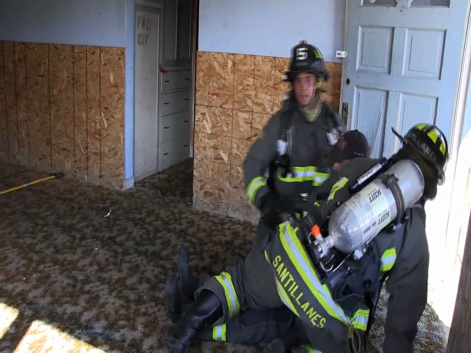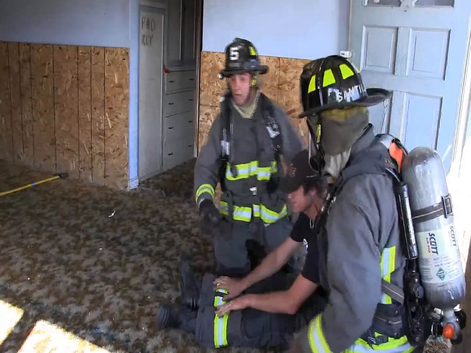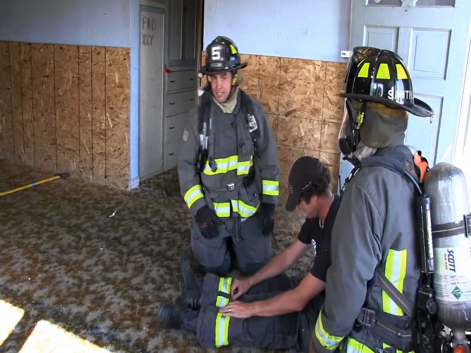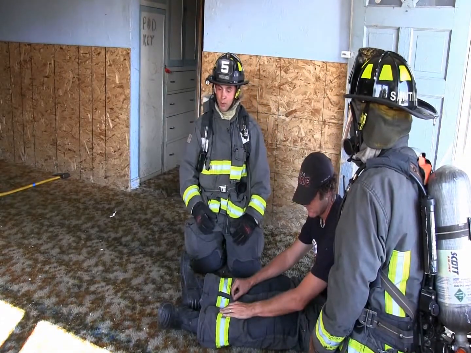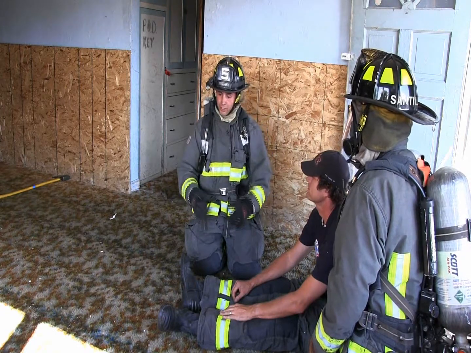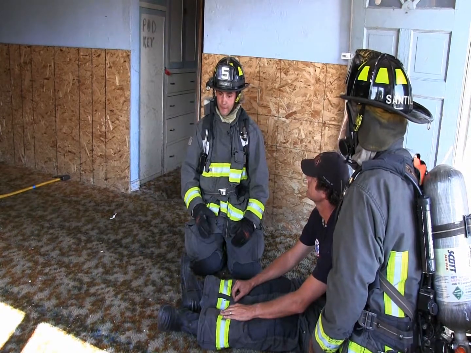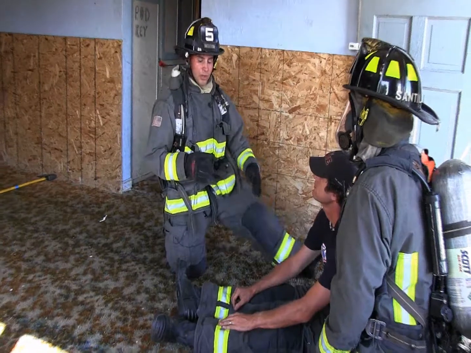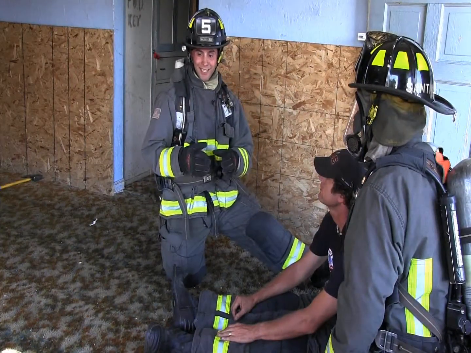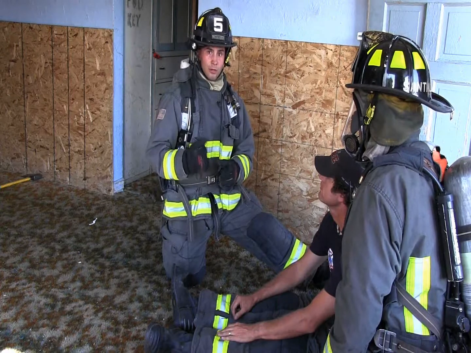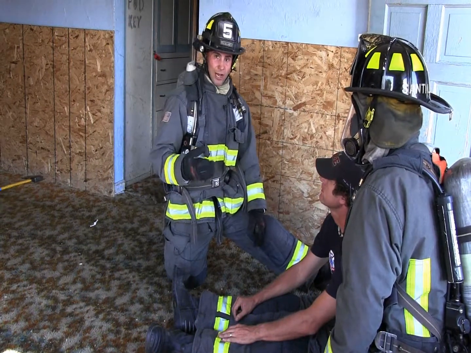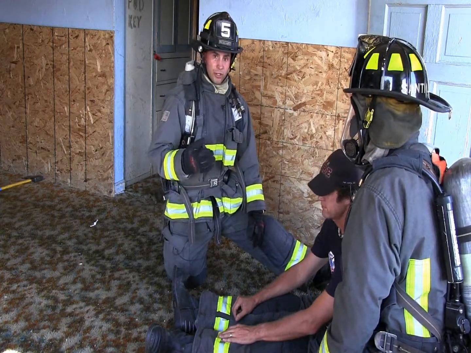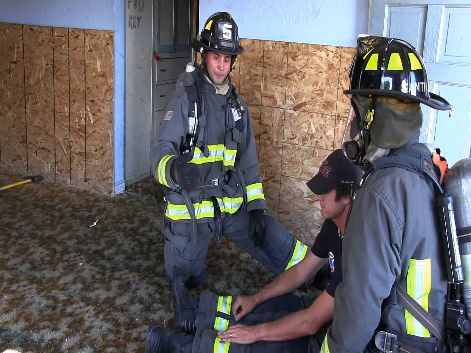Okay, now, that drag, while nice, is limited in its application. What I mean by that is in your standard residential structure, a lot of times it's going to be difficult to go 3 across. Where this is going to be more applicable is in schools, grocery stores, hotels, larger structures where you're able to get 3 across.